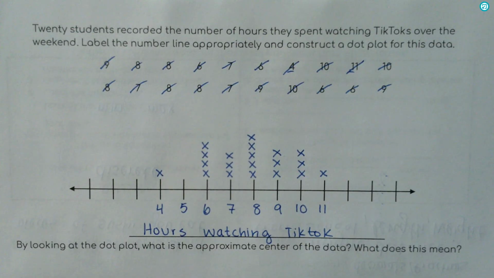All right, any questions about making this graph? All right, so you gotta label it. You gotta label your number line, which we already did on the assignment for you. And then you gotta put your X's.